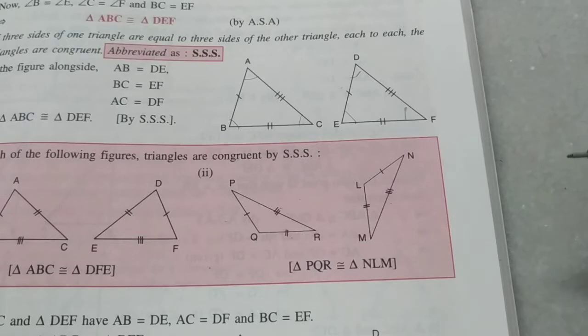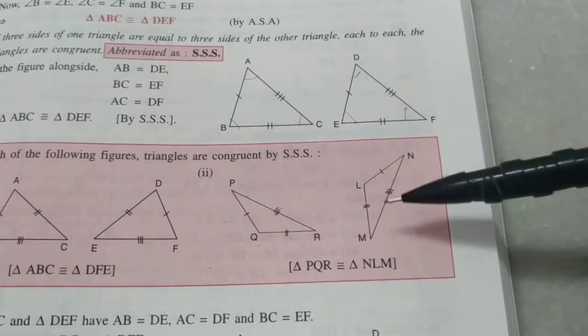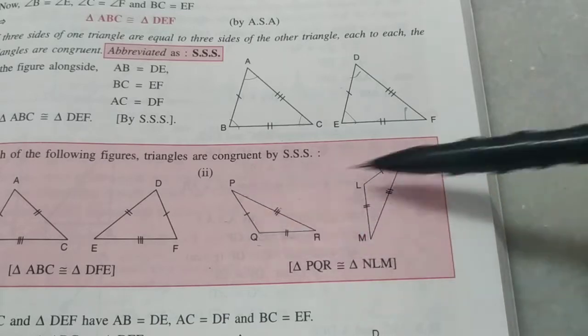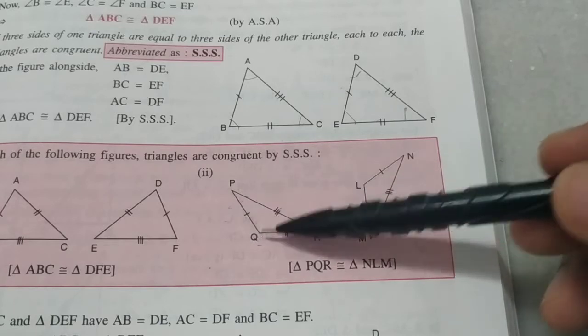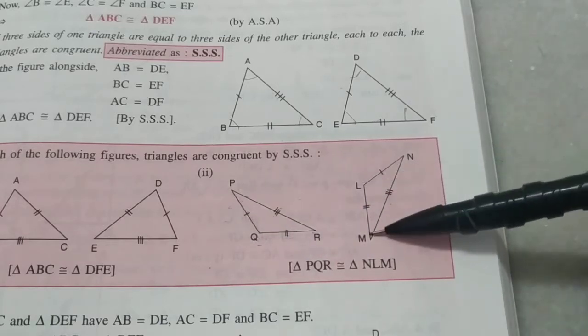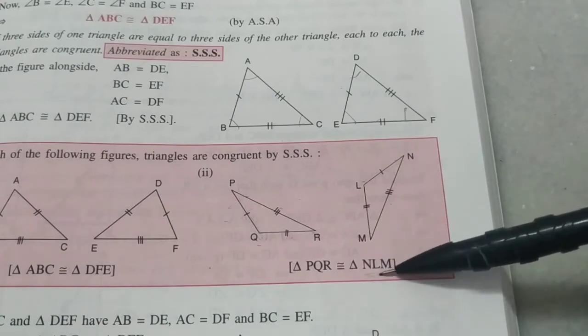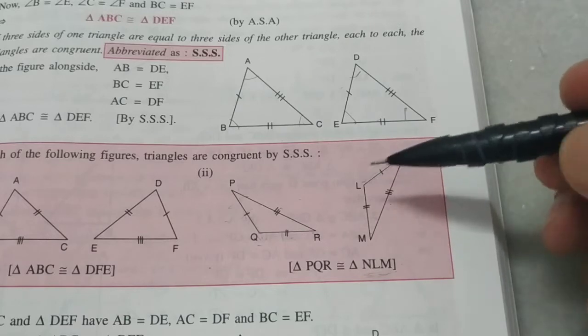Well, if this is PQR, be very careful about naming the other triangle. PQ is equal to LN. PQR, so one line and second line. So NLM. This is the right naming. This is important because now we can say which angles are equal.